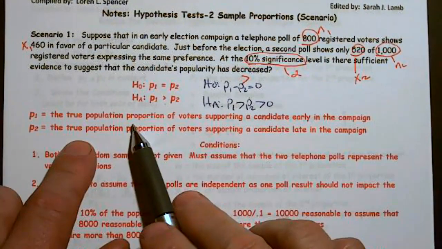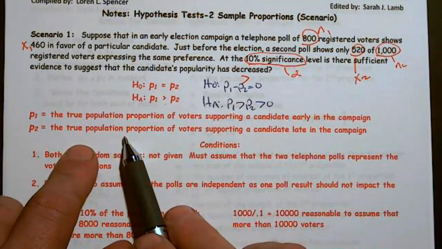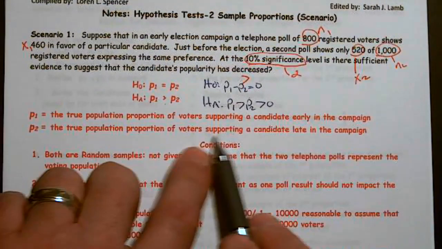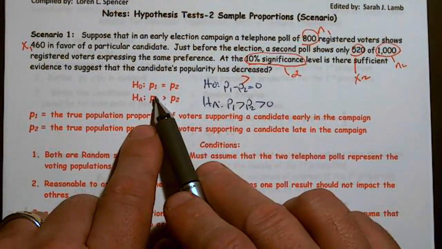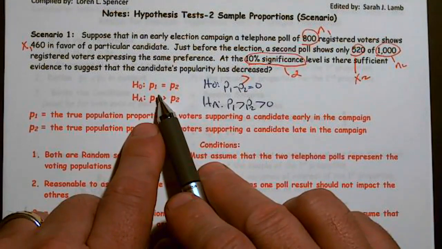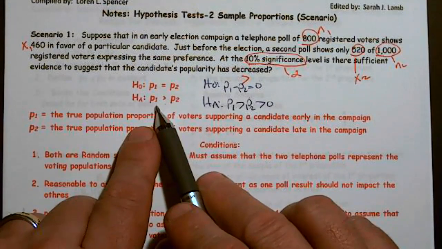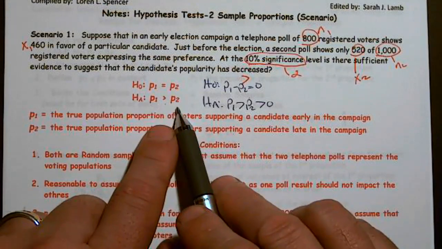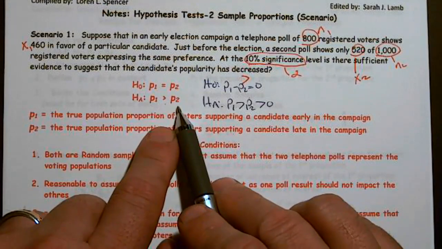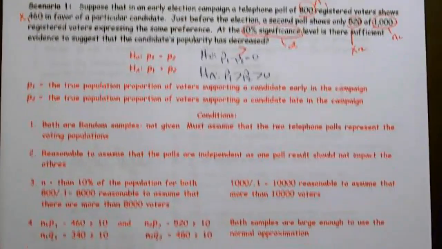Or the alternative, and we have a direction here, P1 is greater than P2. It means the true population proportion of voters supporting a candidate in the early campaign and true population proportion of voters supporting a candidate late in the campaign. So what we're saying is the true population proportion supporting the candidate early in the campaign is the same as it is late in the campaign. Here we're saying the population proportion of voters supporting the candidate early in the campaign is greater than it was later in the campaign. So you need to kind of understand what you're actually saying when you write those hypotheses.